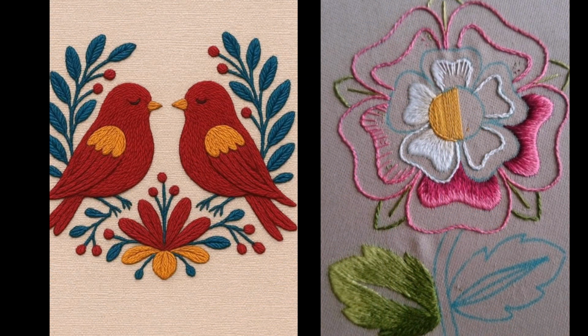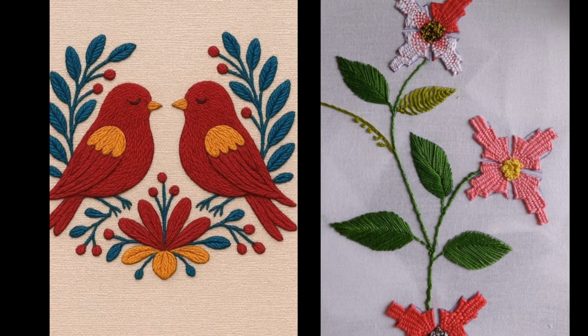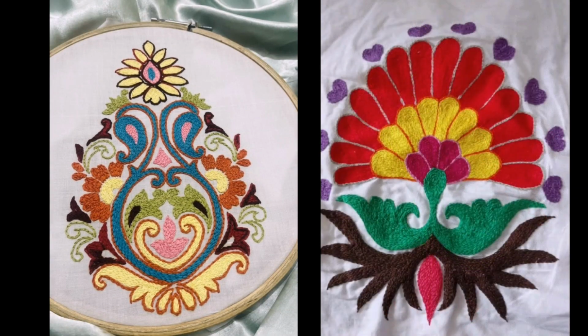Now let's talk about traditional embroidery designs. These designs are inspired by culture and history. They often include detailed patterns and bright colors. They look very rich and beautiful on authentic wears.